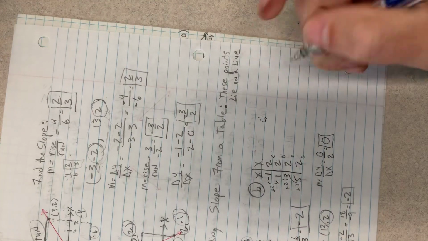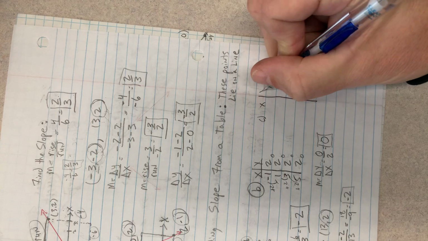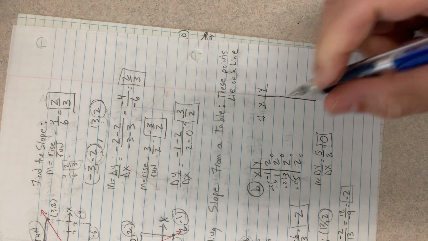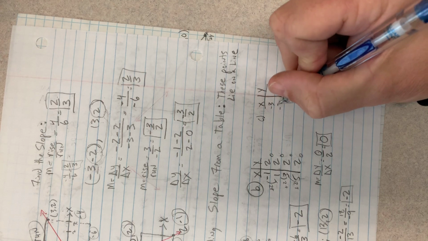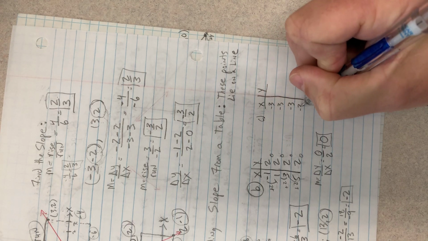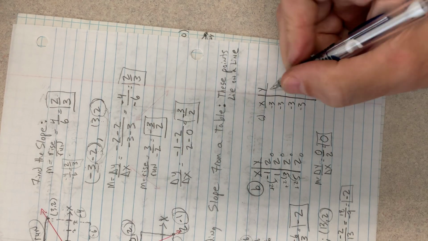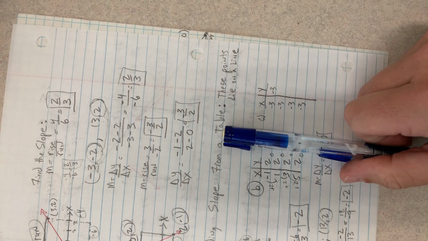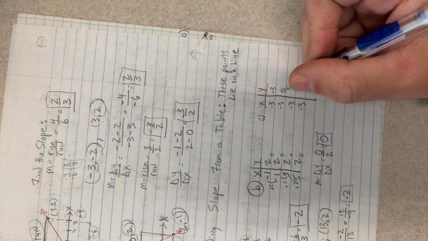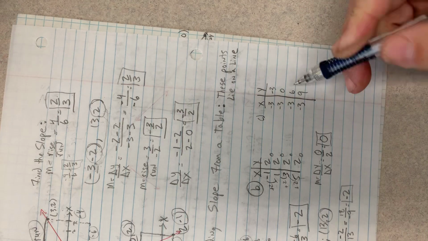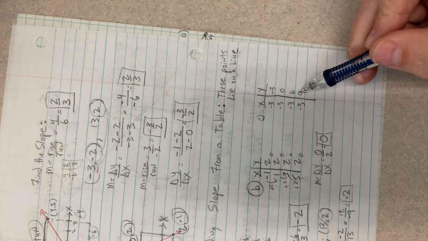Hopefully you see what's coming next. We're going to look at this vertical and why it's undefined. Let's say my x's are all the same value. Hopefully you can tell right now. It doesn't matter if all my x's are the same. You have a vertical line. My x's are the same. My y's are negative 3, 0, 6, and 9.